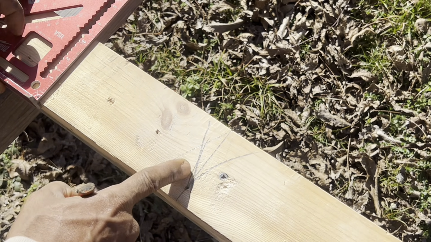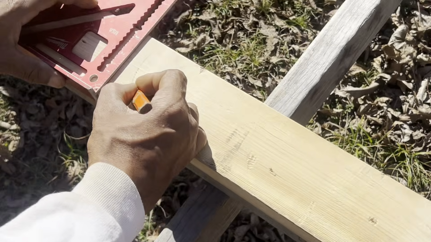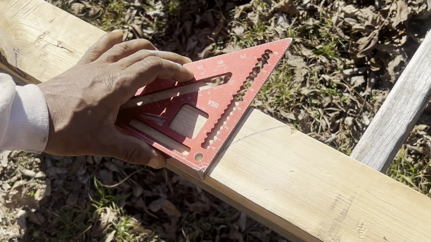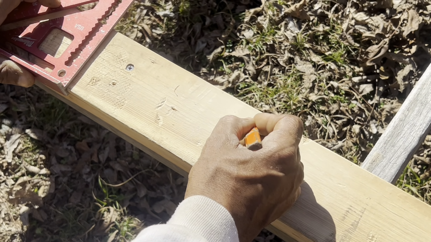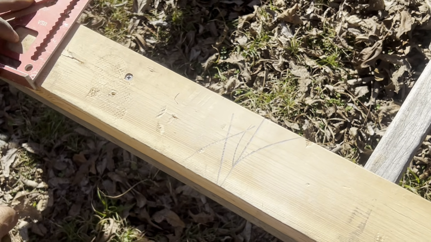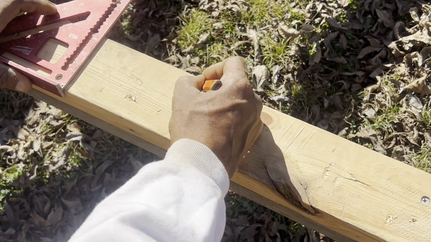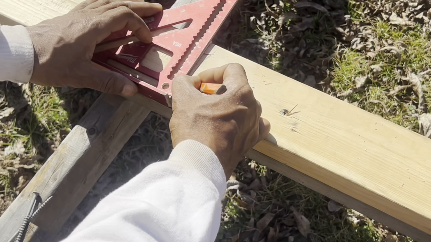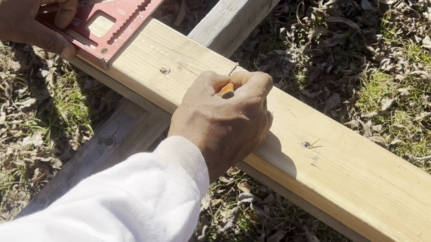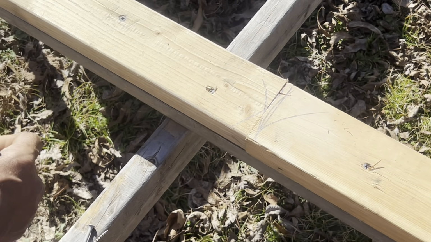X marks the spot right there. Same thing right here. On the left side. That's where my rafter goes.